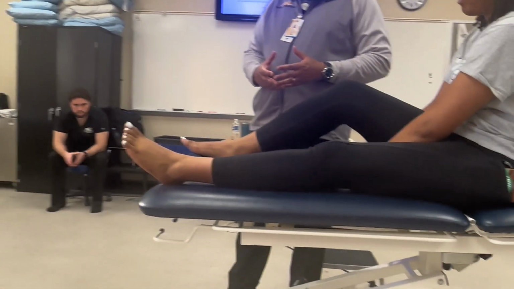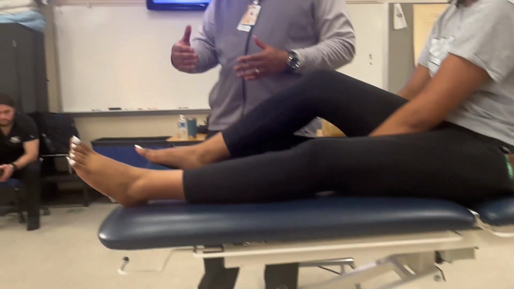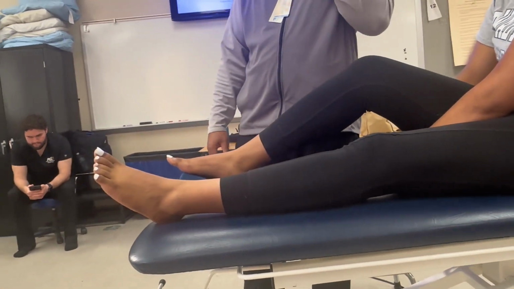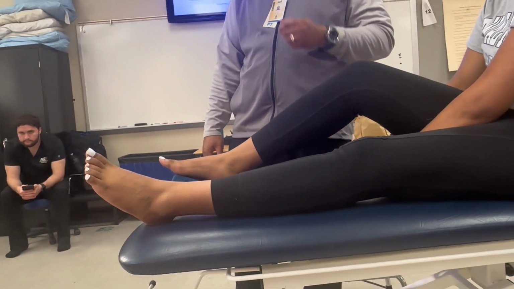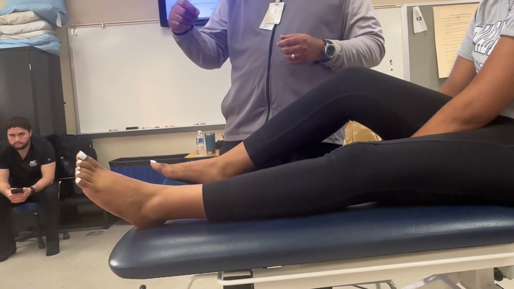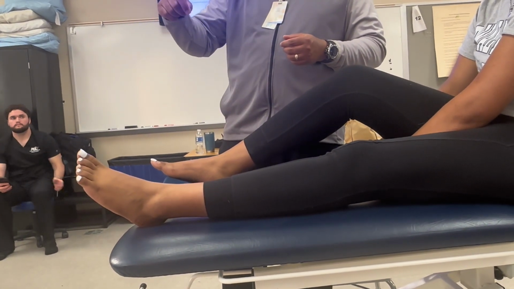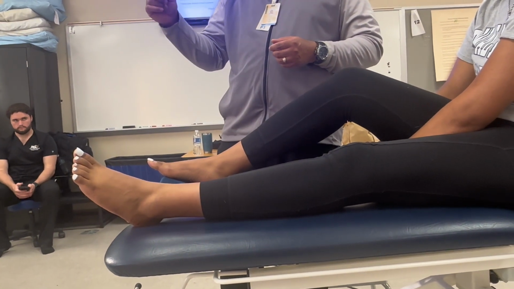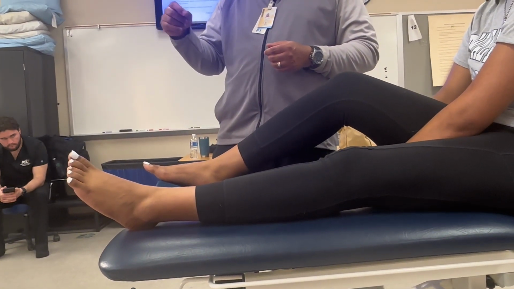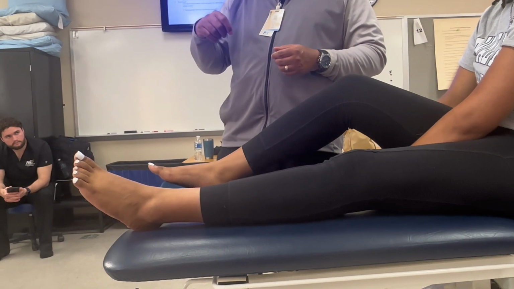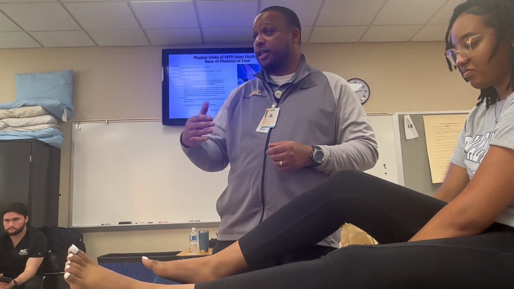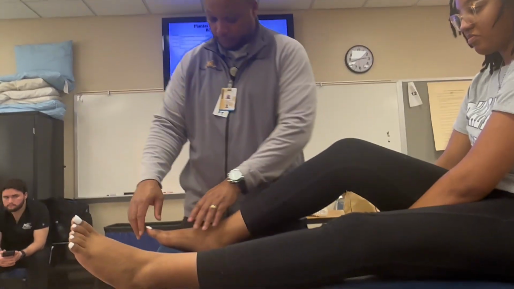Now, when we mobilize the proximal phalanx on the base of the first metatarsal, we're mobilizing concave on convex. So since we're mobilizing concave on convex, that glide or slide is going to be in the same direction. So we're assessing the component motion that's occurring in the same direction of that motion. Does that make sense? All right.